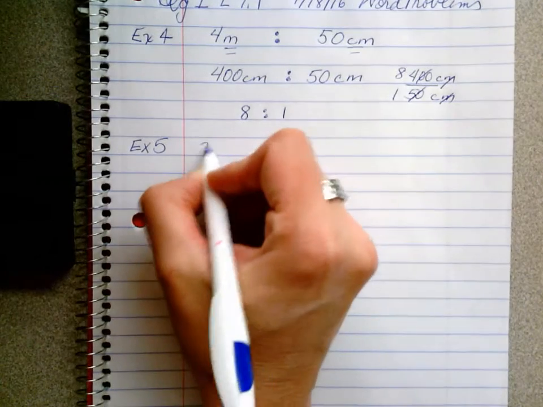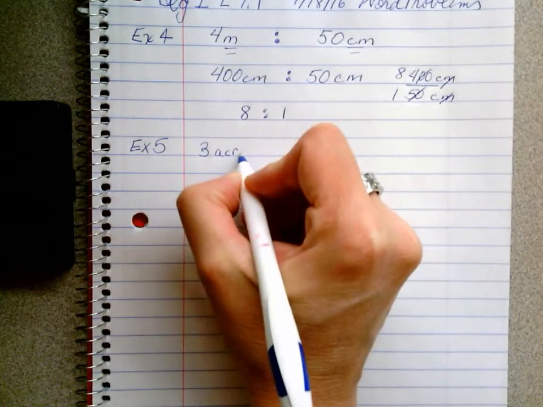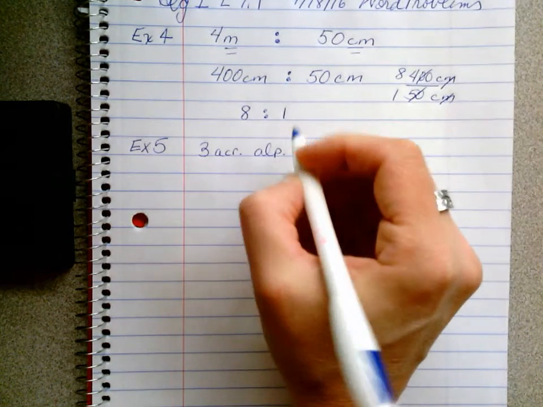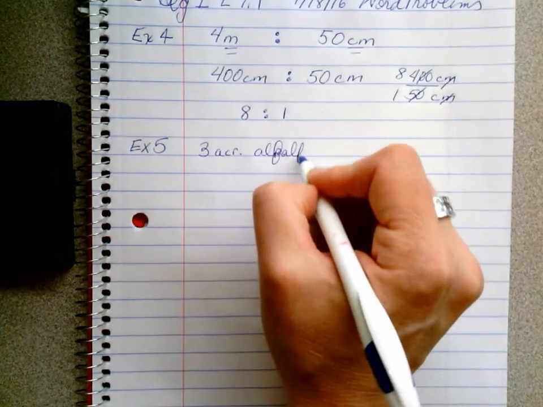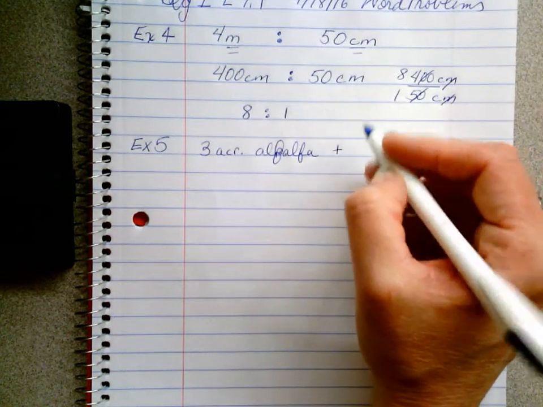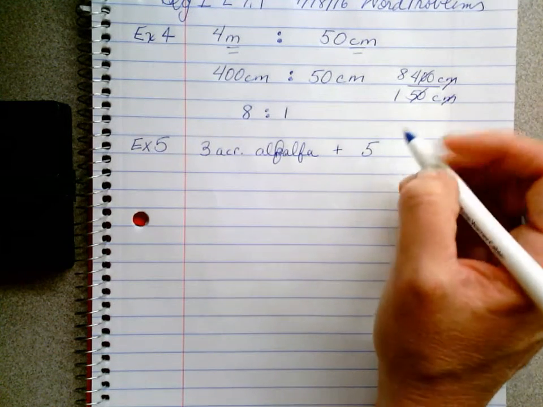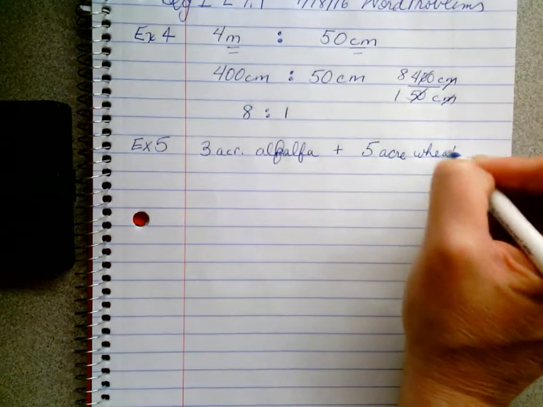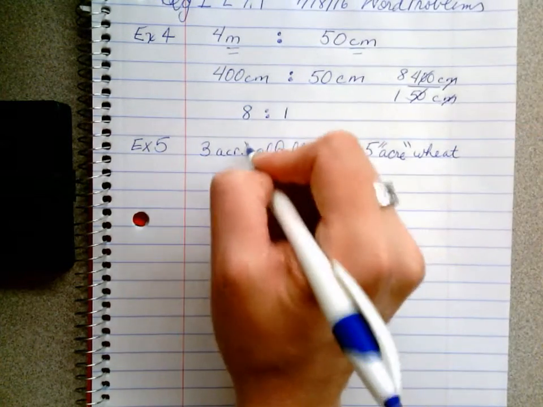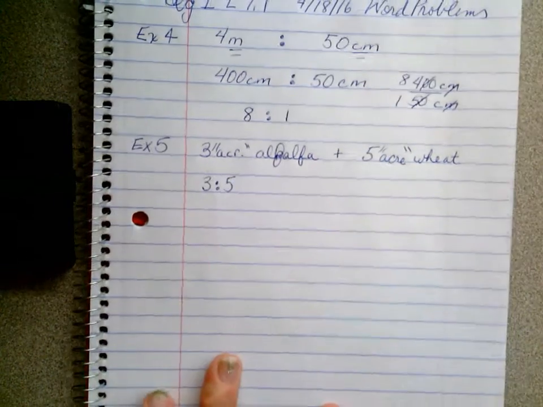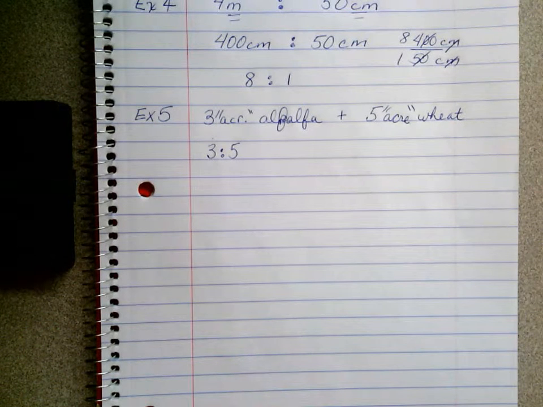So I want 3 acres of alfalfa. Actually, I'm spelling it wrong, aren't I? Alfalfa. And I want 3 times the amount of acreage of alfalfa and 5 times the acreage of wheat. So the ratio to be 3 to 5. So for every 3 acres of alfalfa, there are 5 acres of wheat.